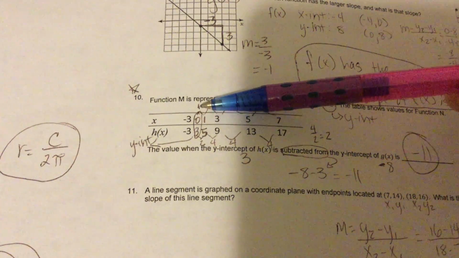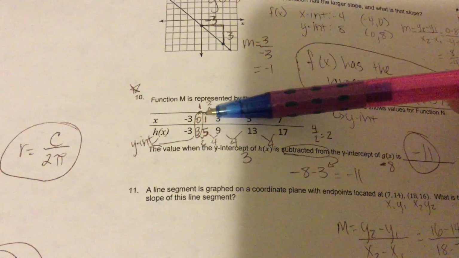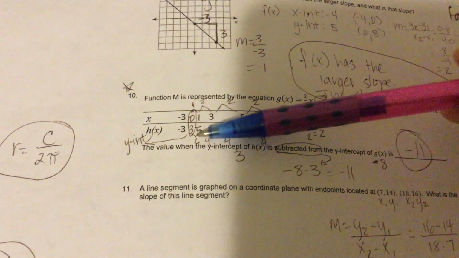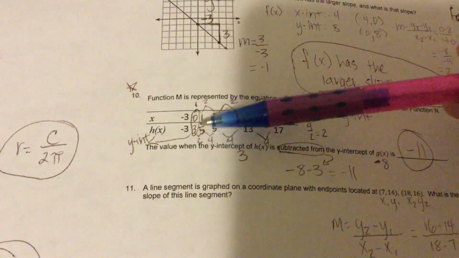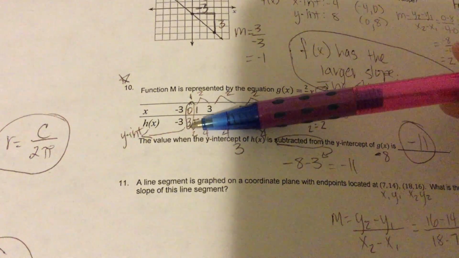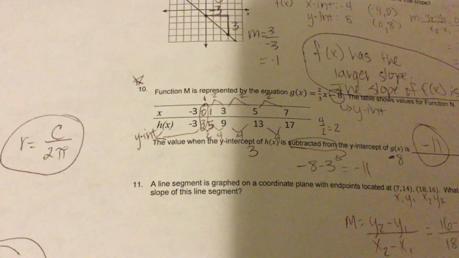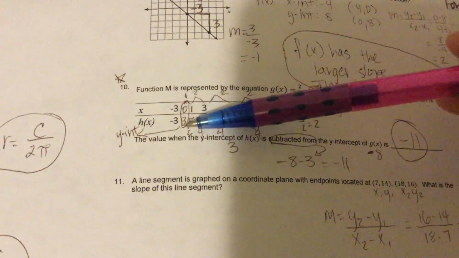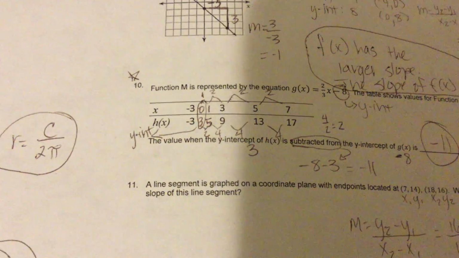So I need to think about, okay, I went half the distance up here. So half the distance down here would be only 2 units. So 5 minus 2 is 3. So that's how I found the y-intercept using the table by filling in the values. When x is 0, y is 3. So 3 is my y-intercept.